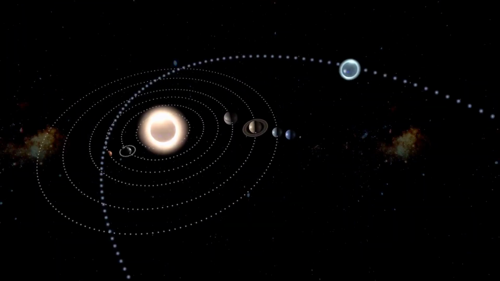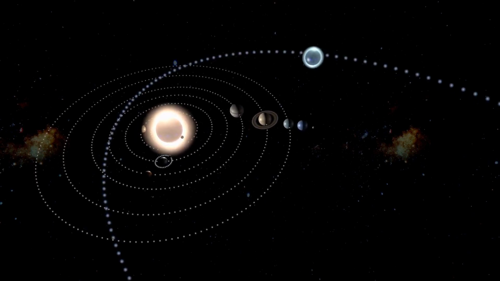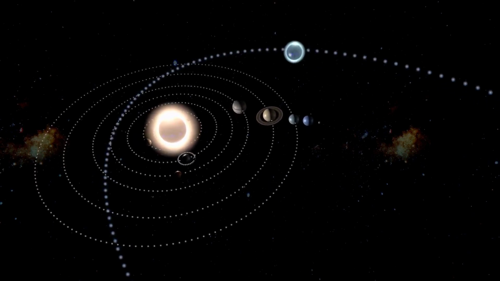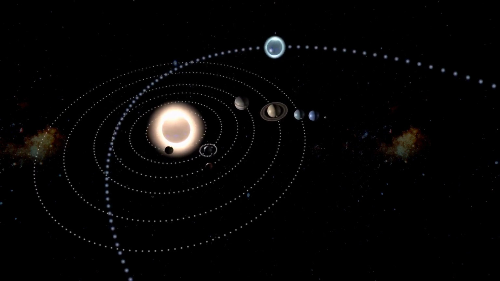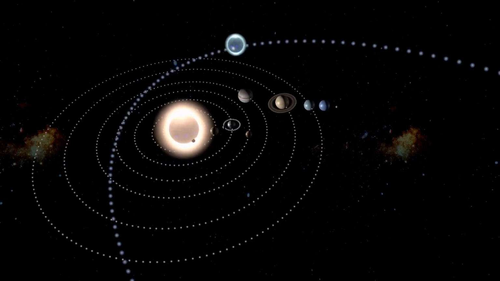Because of this law, we can understand why the planets orbit around the sun, why the moon orbits around the Earth, and even why objects fall to the ground when we drop them. Gravity is the glue that holds our universe together, and it's all thanks to Newton's brilliant insights.